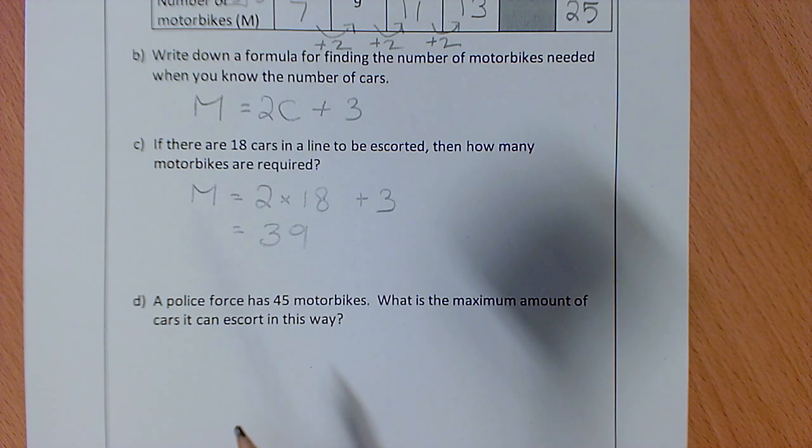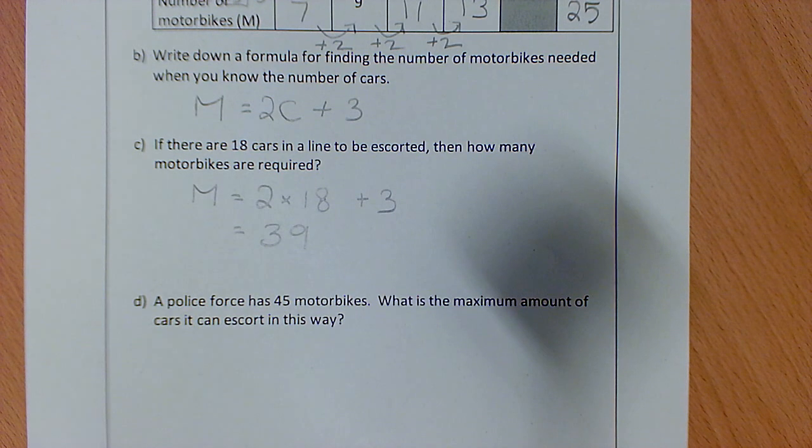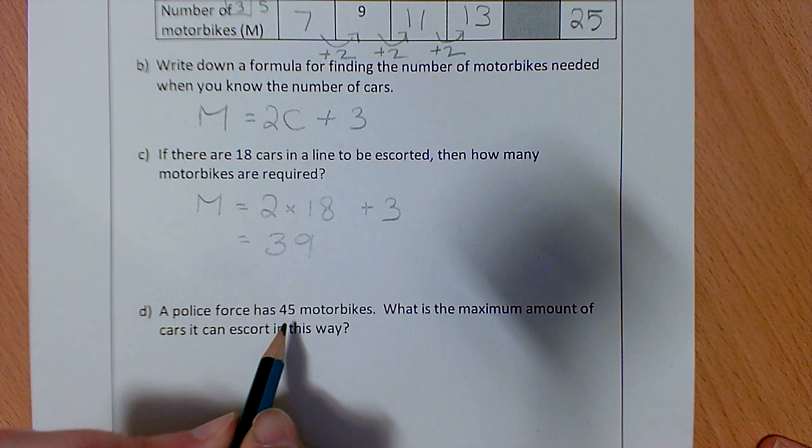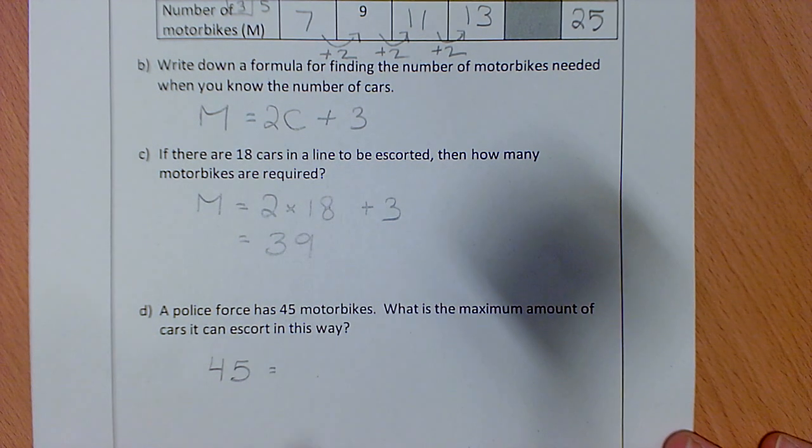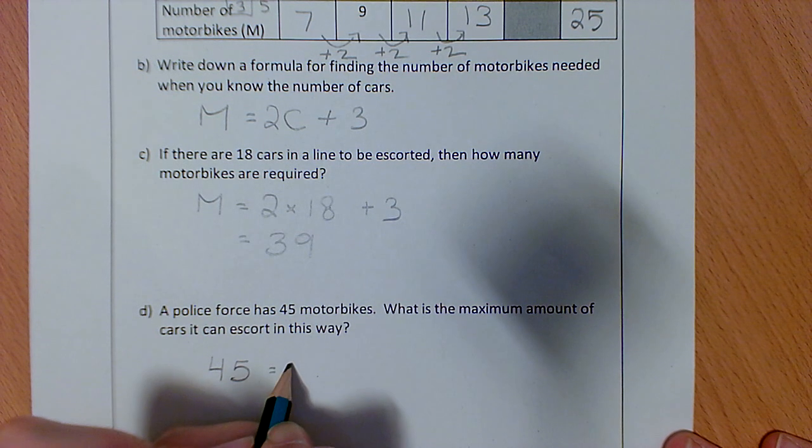Let's look at D. A police force has 45 motorbikes. What is the maximum amount of cars it can escort this way? So we need to think about this and solve this. So if we now know the motorbikes, so we know M is 45. Now that is equal to 2C plus 3. So we're replacing M with 45.